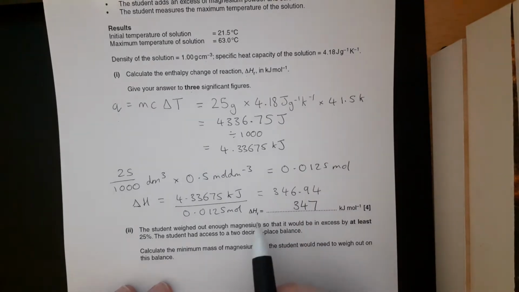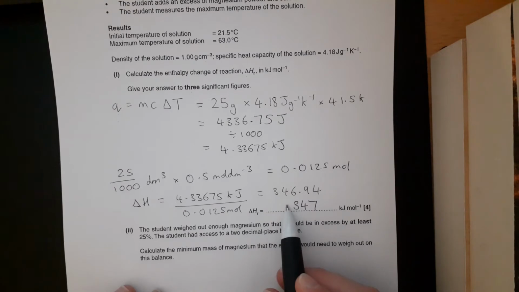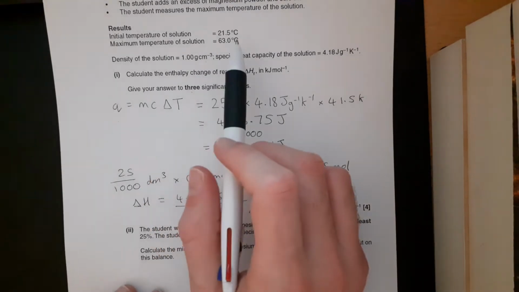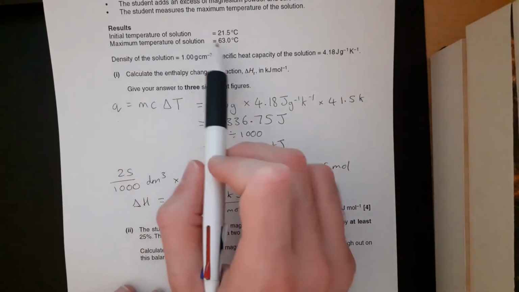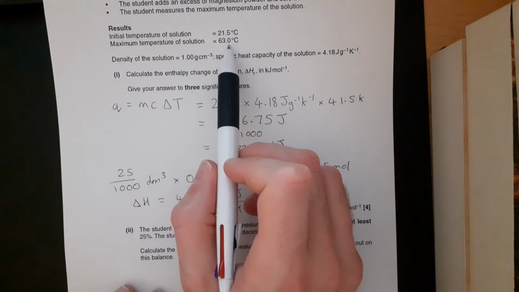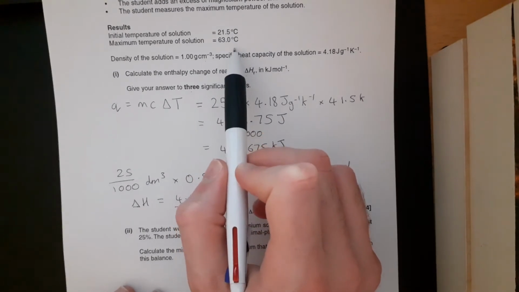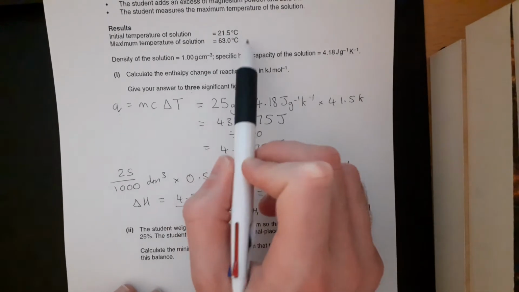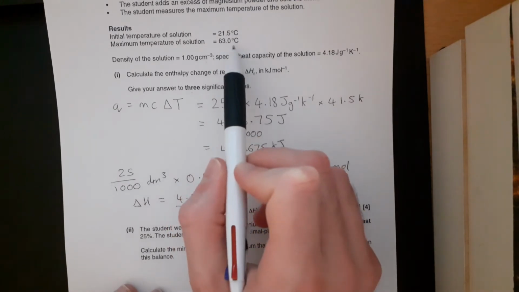And then it's an enthalpy change, so it needs to have a sign. It needs to be either plus 347 or minus 347. So how do we know what's going on there? We look at the temperature. So we can see that the temperature has gone up. So this reaction must have released heat energy. So therefore it was an exothermic reaction, because the temperature's gone up.